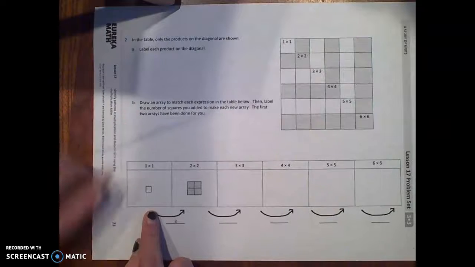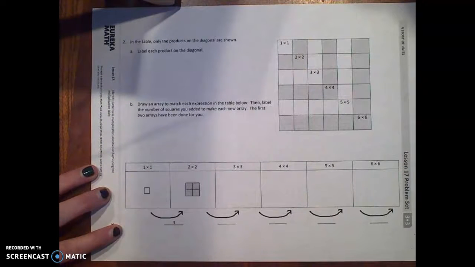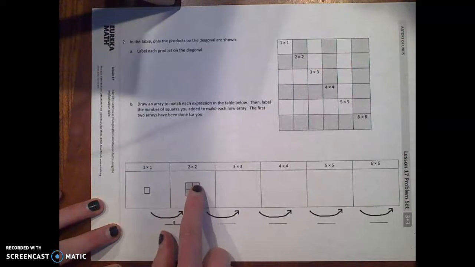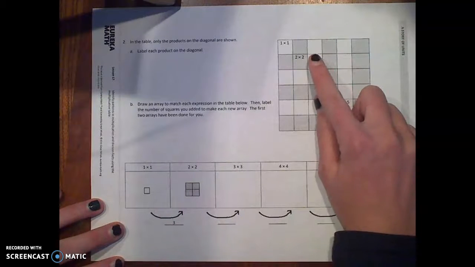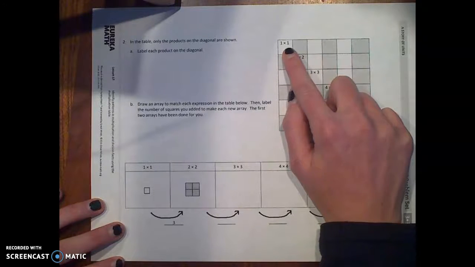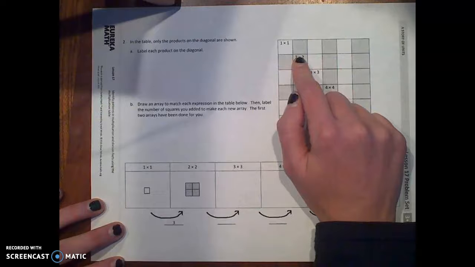Okay, so here is our problem. Here are our factors. 1 times 1 gives me how many squares? 1. The next problem, our factors are 2 times 2. My product is 1, 2, 3, 4. So I'm going to kind of imagine on this chart, here's my 1 times 1 square. Here is my 2 times 2 block.